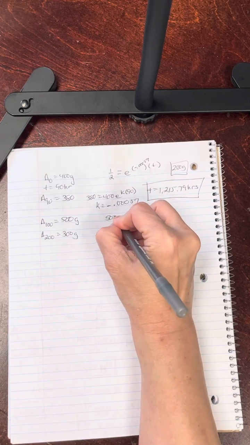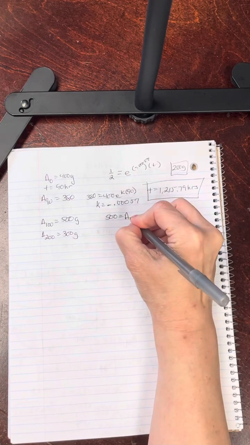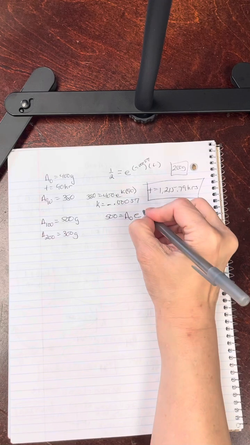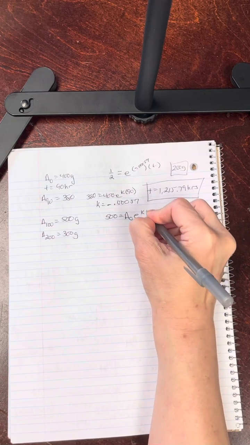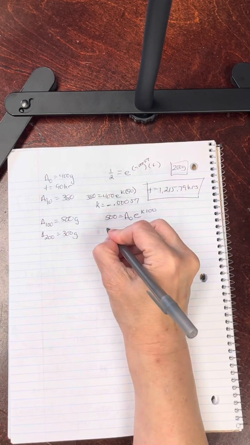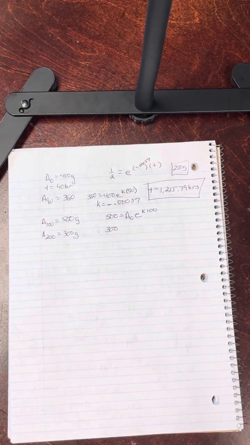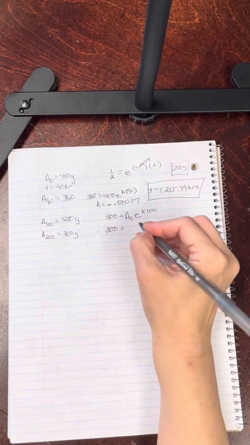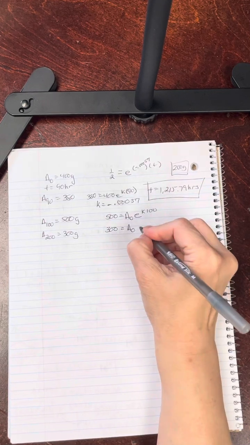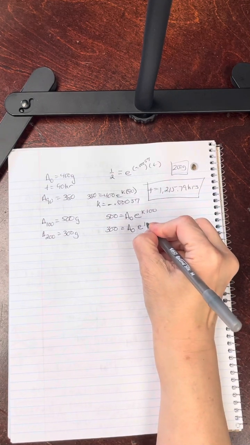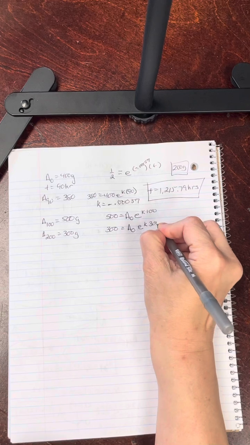So 500 came from a sub o, which we don't know, e to the constant, and the time was 100. This one came from, oops, hold that thought. All right, so we were filling in here, so 300 equals a sub o, which we don't know, e. We still don't know the constant, but we do know that that's 300.